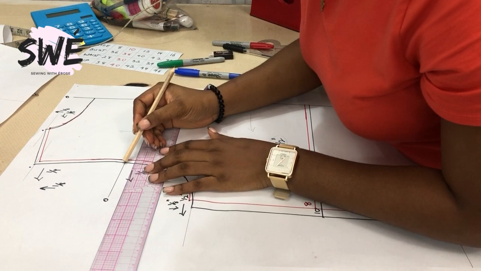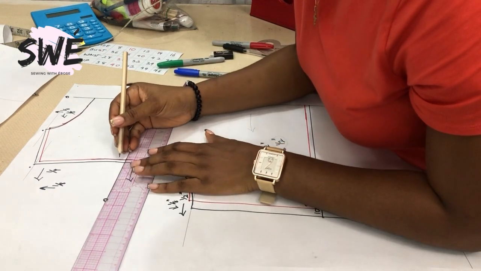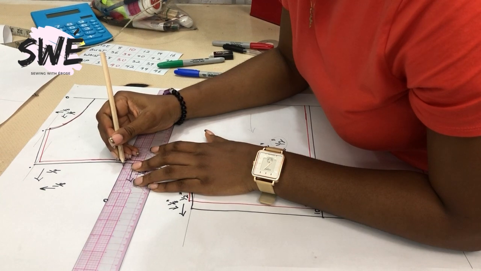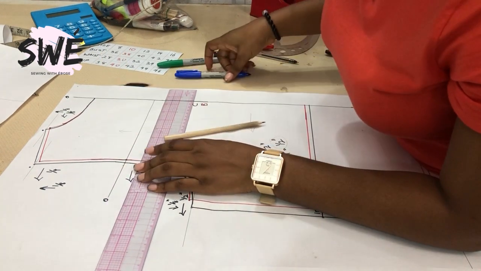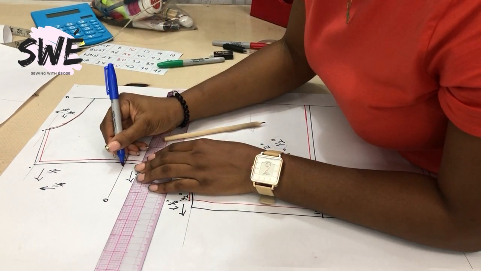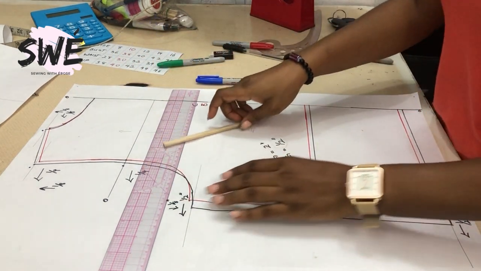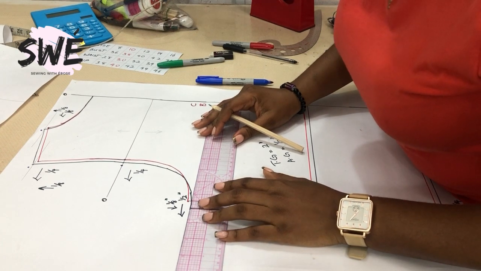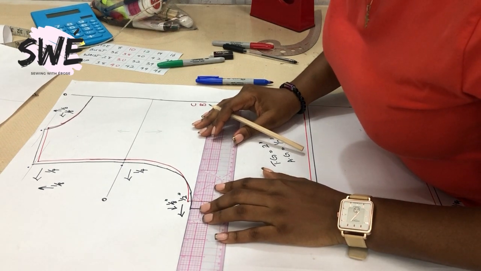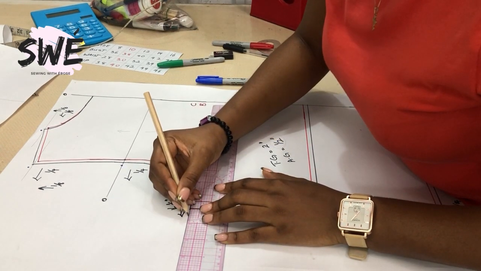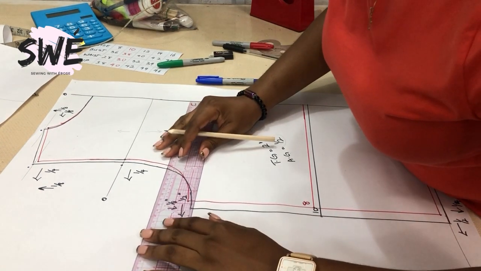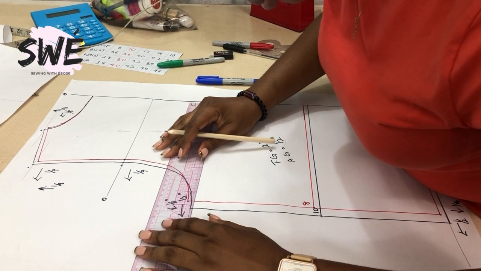From our size 10, here we go out a quarter. Since it's the fixed point, we are not going up or down. On our armhole / side seam, you're going out ½ inch and down 1/8 of an inch.